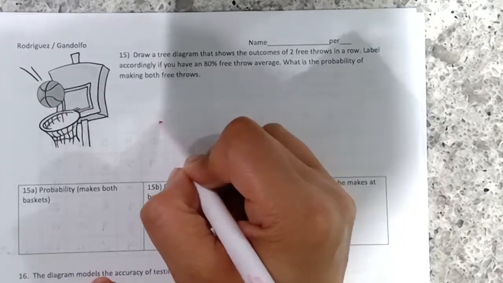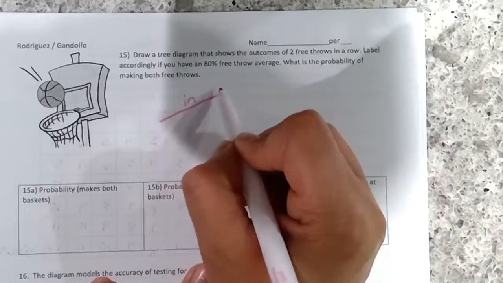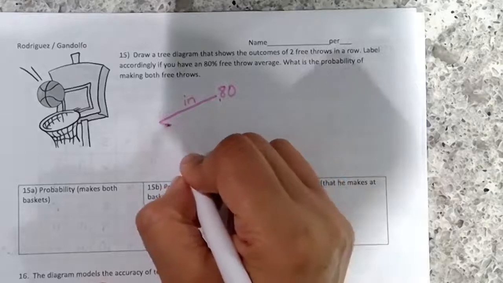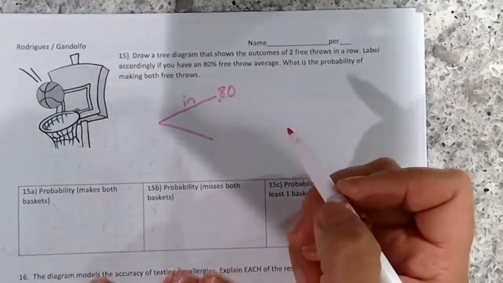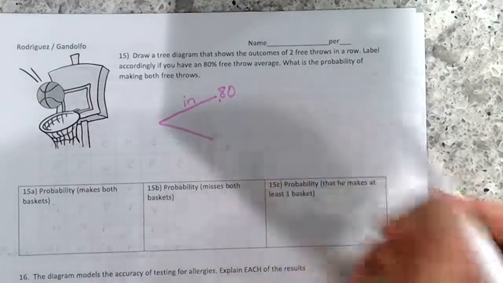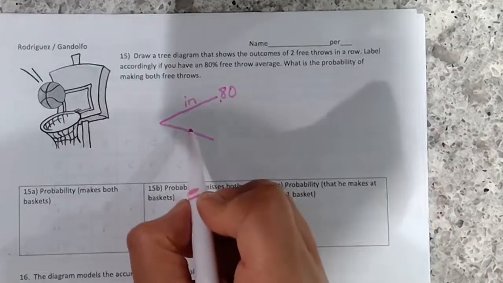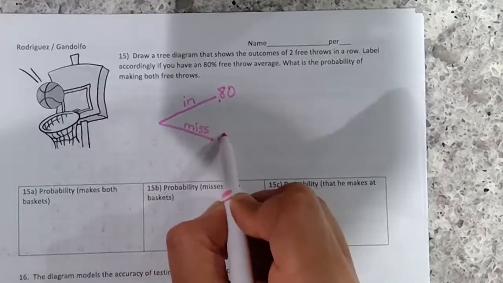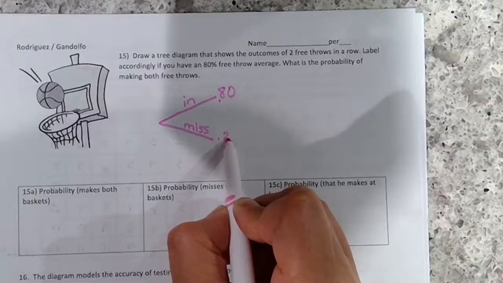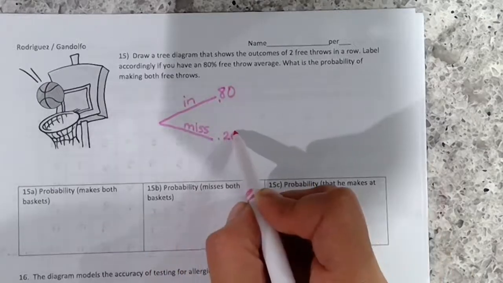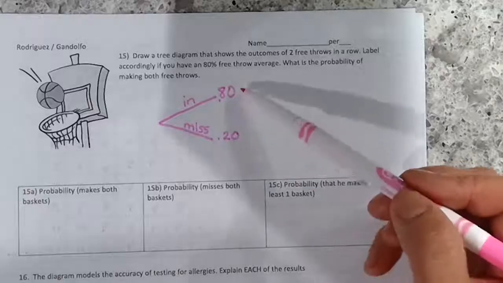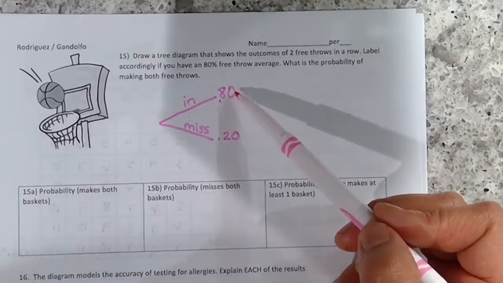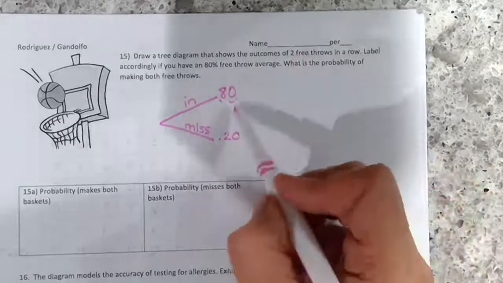So in this case, you can have something go in and you're at 80%. We'll say that's 0.8. Well, it can either go in, or do you want to call it out or a miss? Let's call it a miss. Okay. So if it goes in 80% of the time, then you're going to miss 20% of the time. One thing I forgot to tell you about tree diagrams is that every tree branch has to add up to 100. So 80%, 20% has to add up to 100. So that's on their first shot.